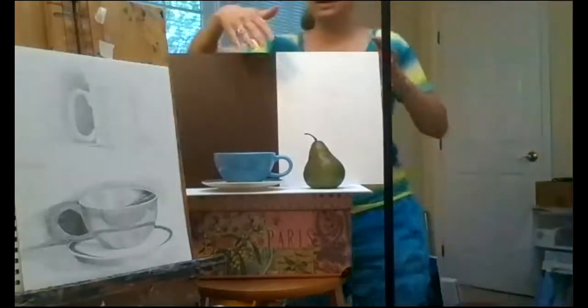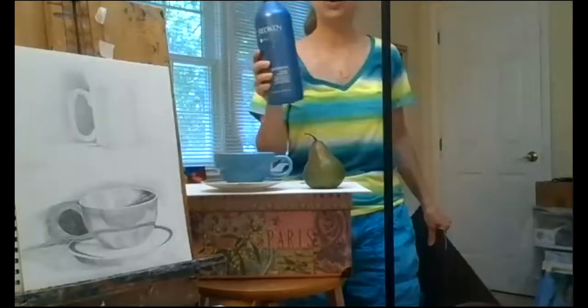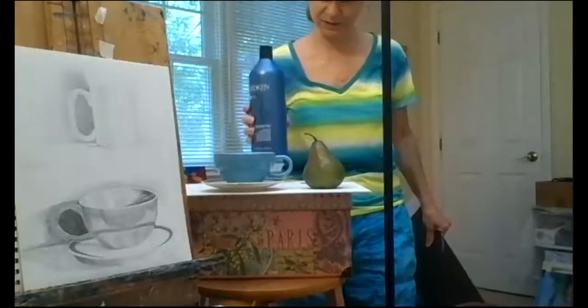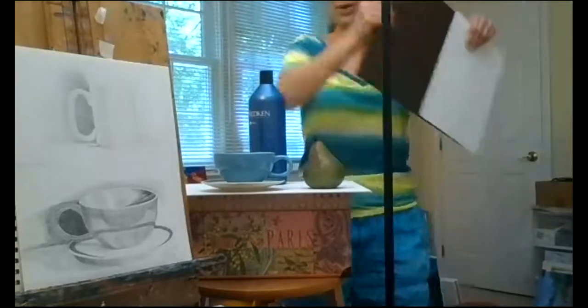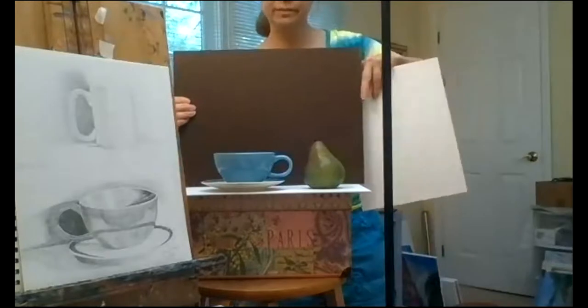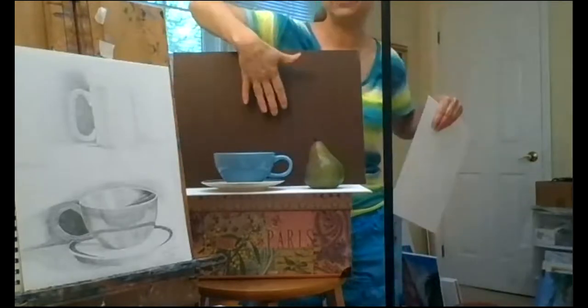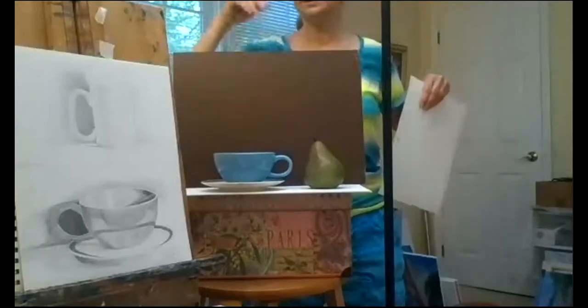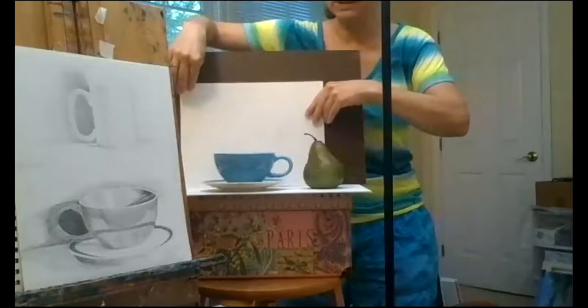Behind the object here, I have this big shampoo bottle that's very heavy because it's full. And I put that here so that I can put something that is completely flat, that is close. And if I need it to be white, I can put a piece of paper.